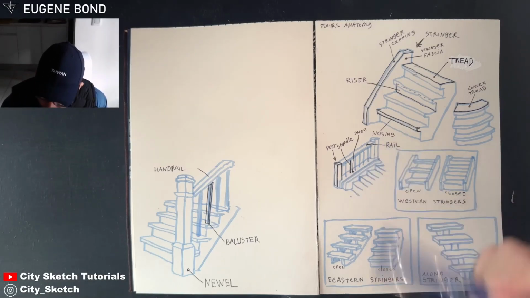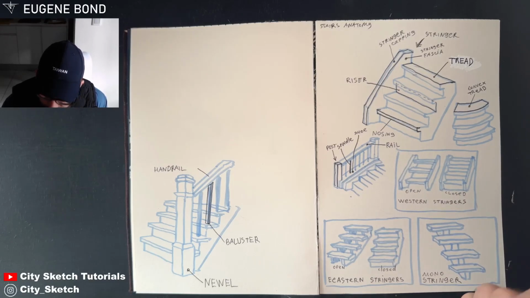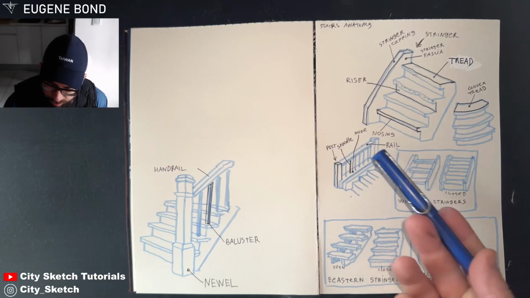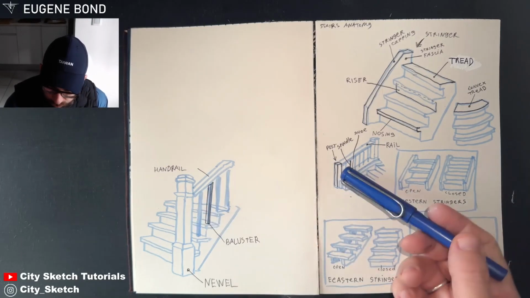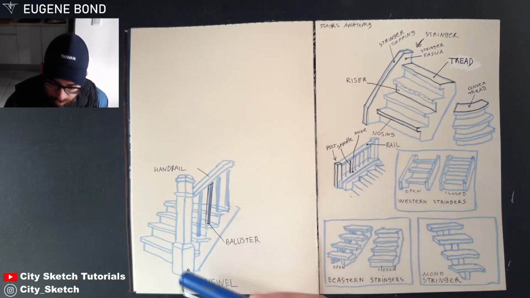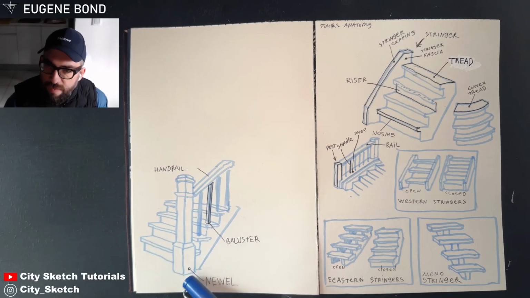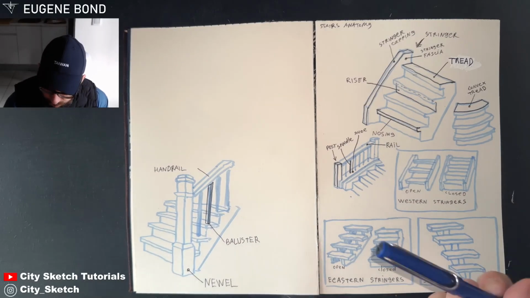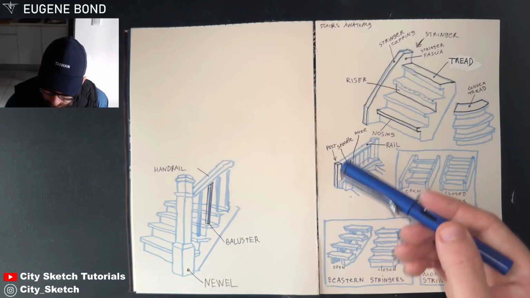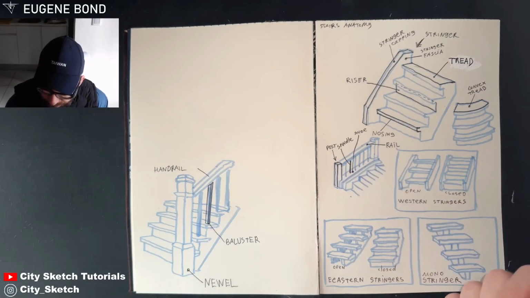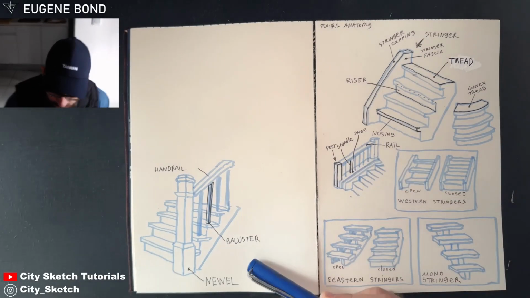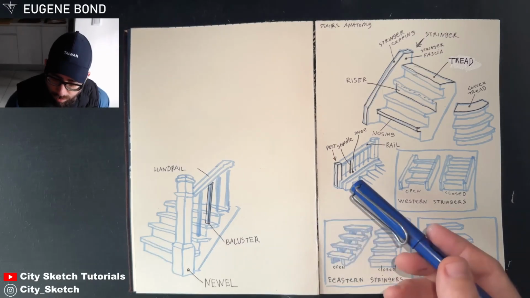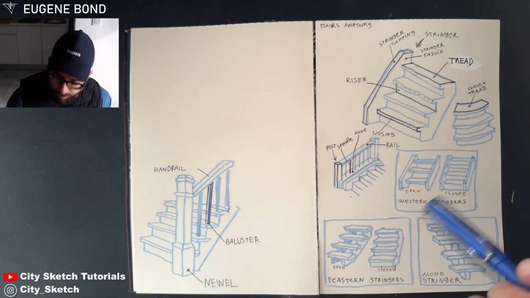And when we're talking about railing, we have the rail or handrail, and also the post, also called the newel when it's the main post. And then the sticks in between are called a baluster or spindle.